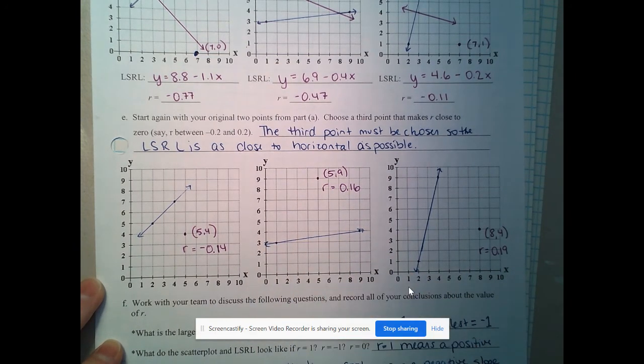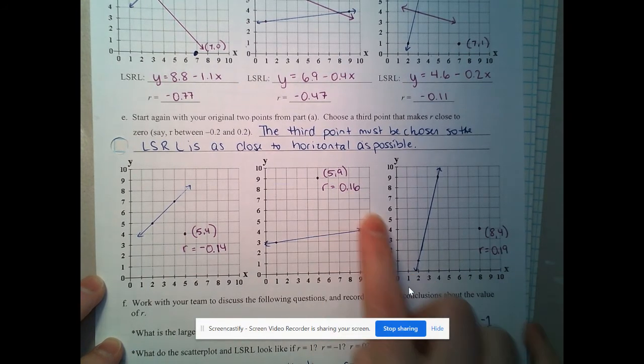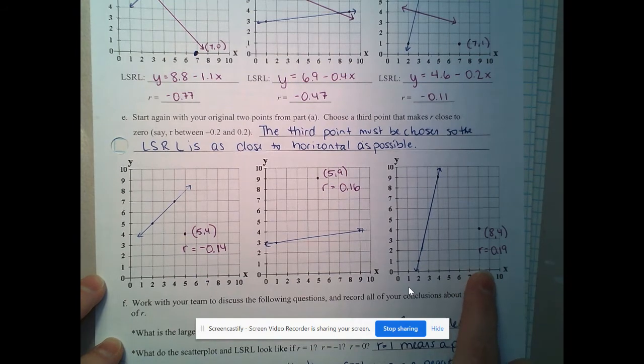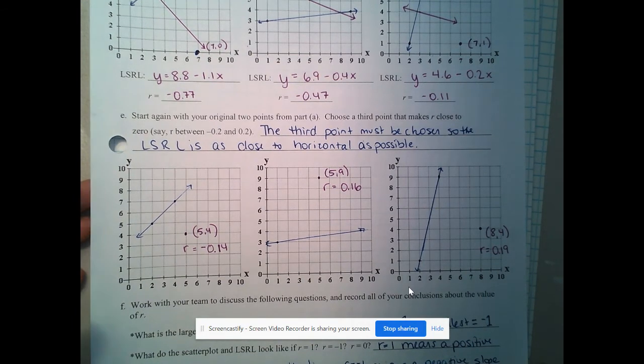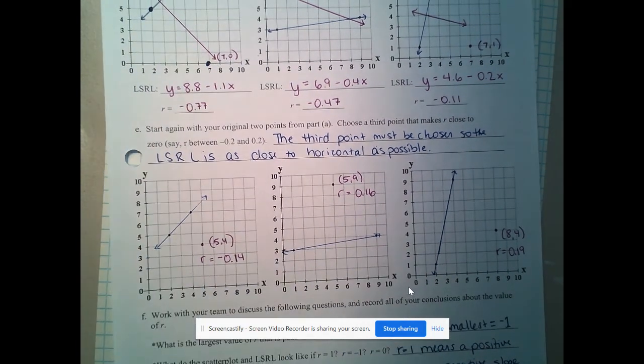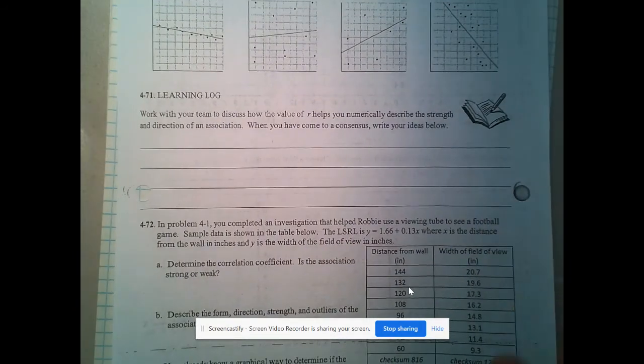And that way it was really hard to get a good fitted line. And I ended up with an R value of 0.16. And over here, I threw in another one. If I had put it even a little further away, like instead of 8, 4, if I maybe went 10, 4 or 12, 4 and made it more of a big open equilateral triangle, I could have even gotten lower than the 0.19.